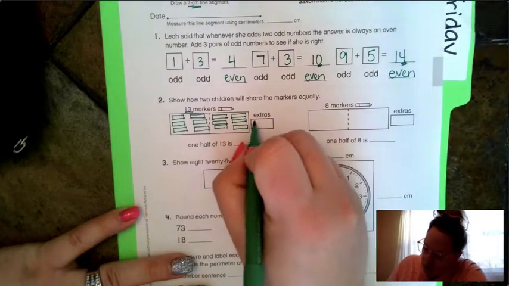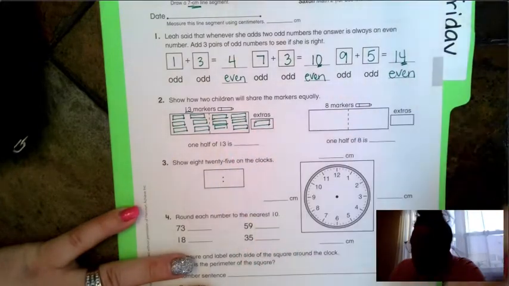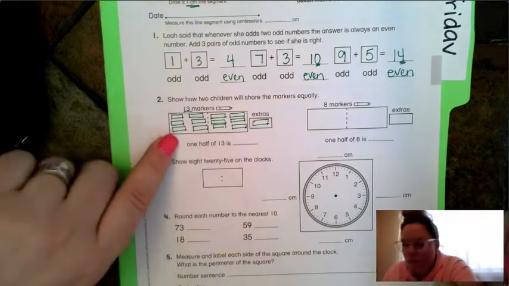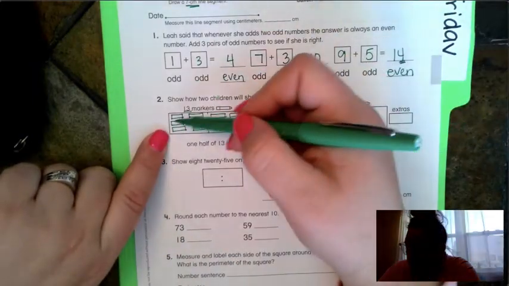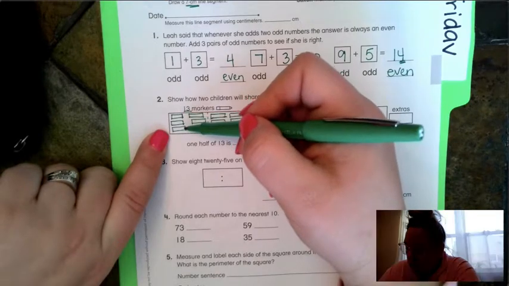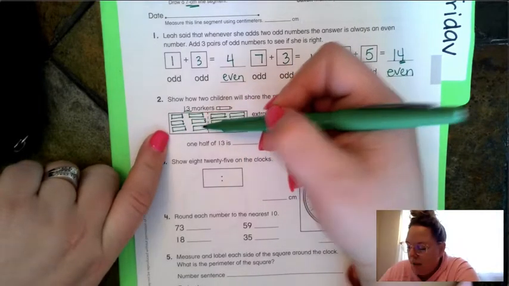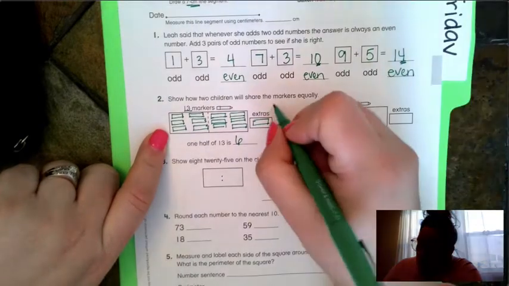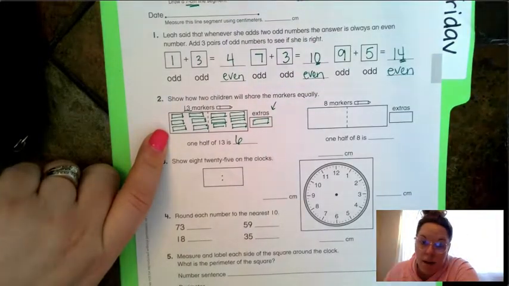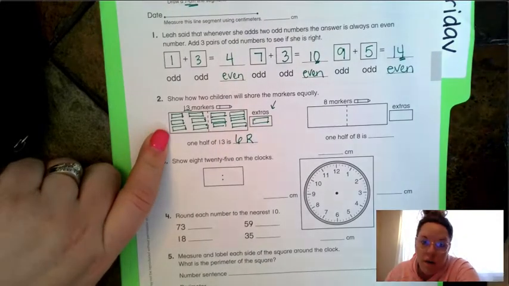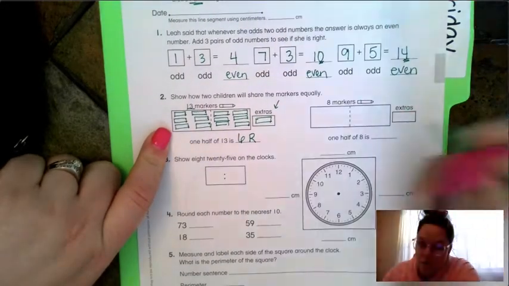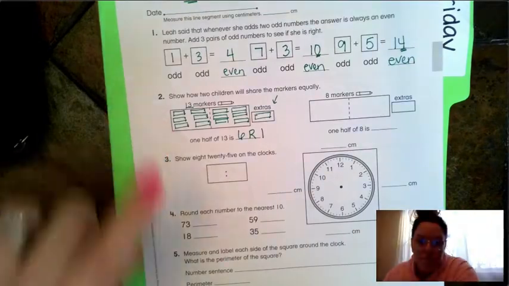So where does it have to go? In the extra box. So 1/2 of 13. Take a look at one side of this. 1/2 of 13 was how many? 1, 2, 3, 4, 5, 6. I have extra though. I have to include that in 1/2 of 13. I include it with an R, a capital R. How many extra markers do we have? 1.